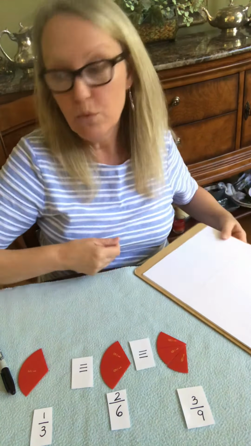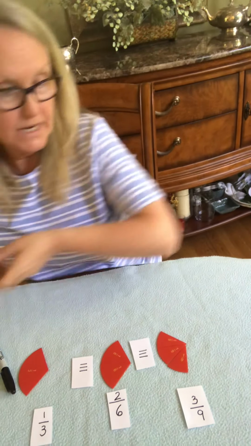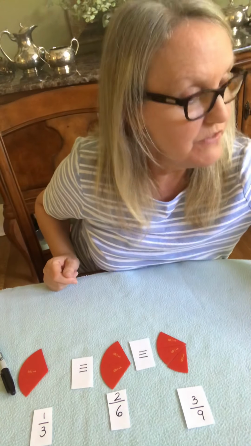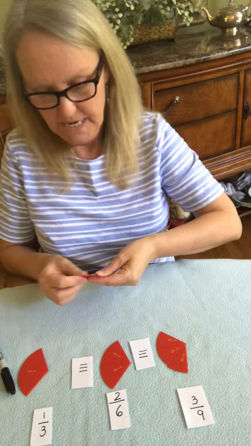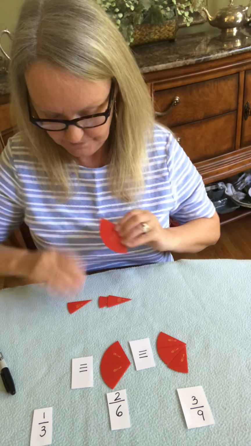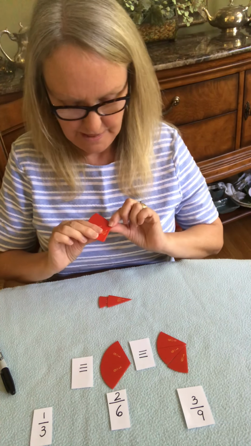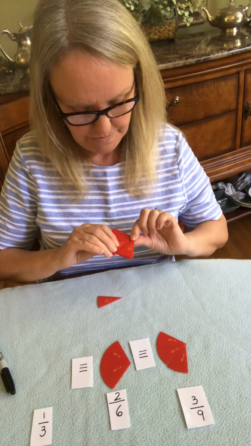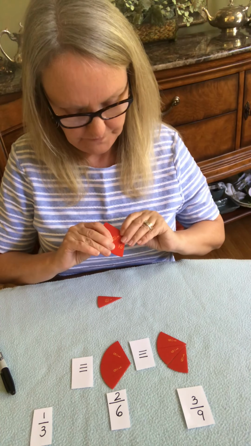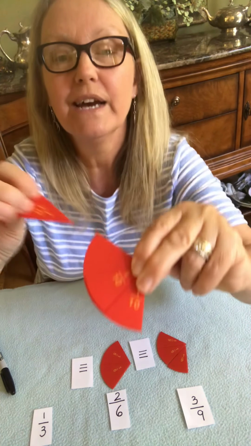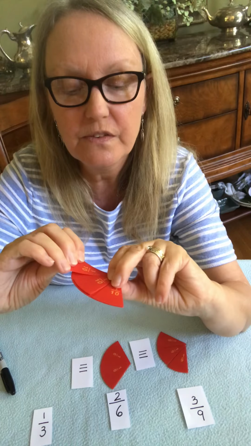We only have one more category in our actual fractions, and these are tenths. And we'll see if they work. What do you think? There's 1/10, 2/10, and we have this space. Let's put this in.